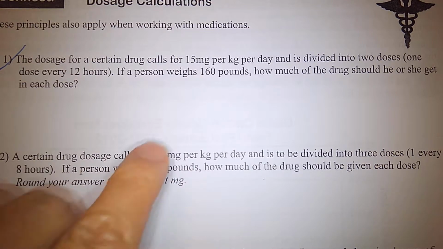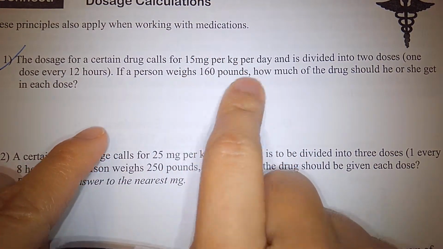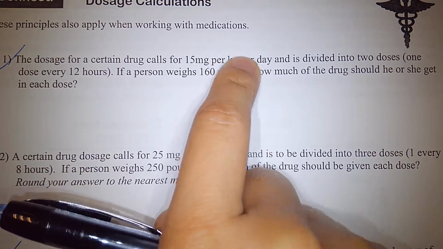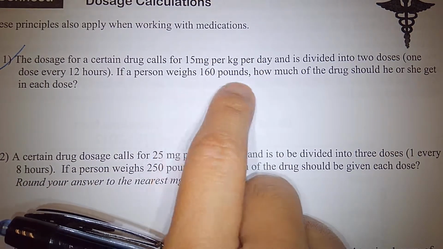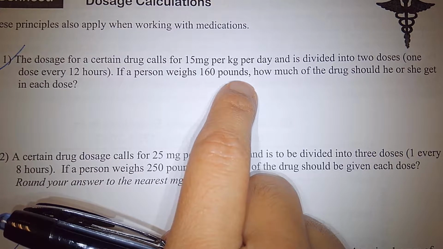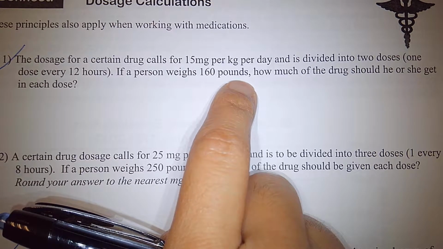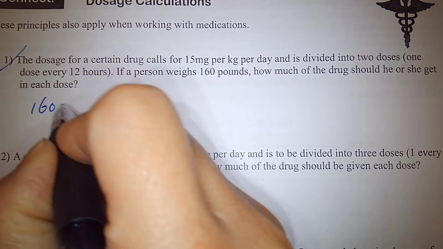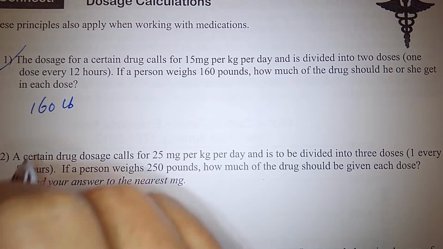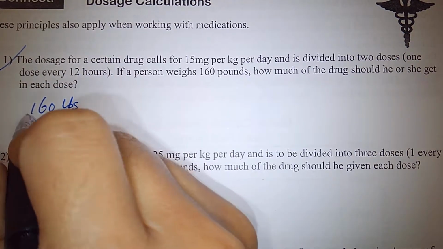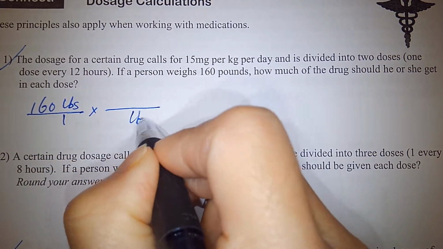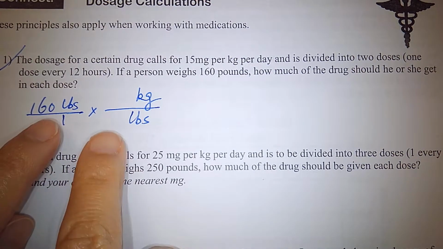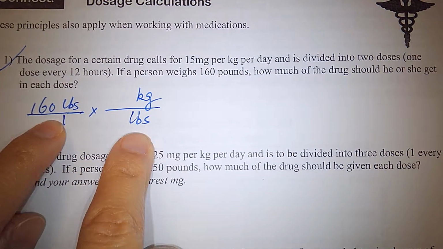All right, so what kind of conversions can we get? The drug depends on per what? Kilogram. The weight of the patient is in what? Pounds. So at first, we're going to convert from what? Pounds to kilogram. Very good. So 160 pounds, we're going to convert it into kilograms. What's the relation between kg and pounds?